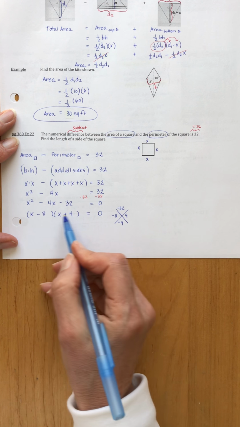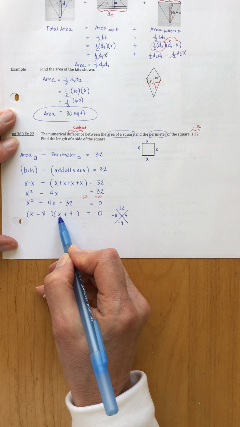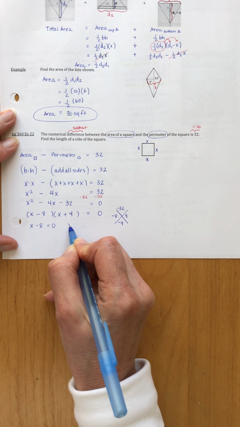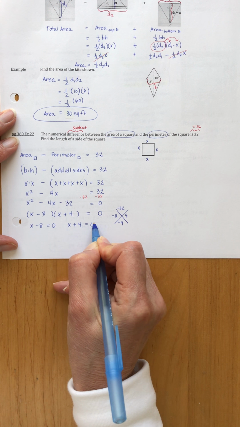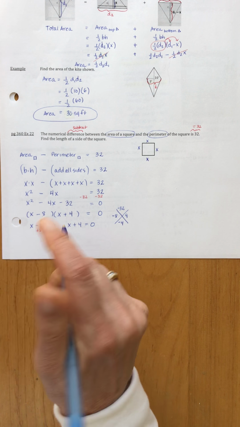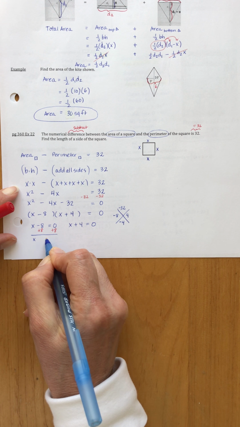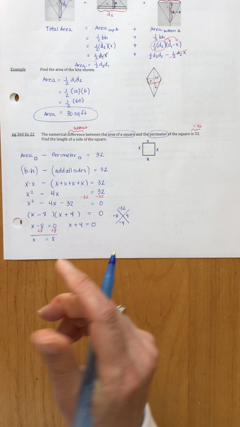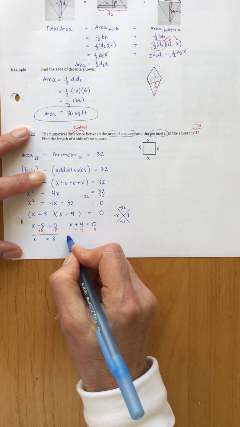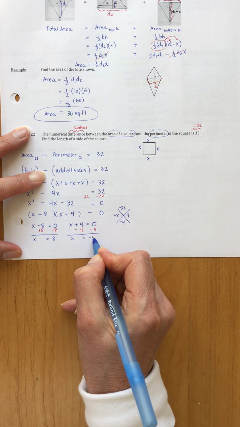Then again, you have to remember how to solve. It's saying 2 things multiplied equals 0. Set each one equal to 0 and see what you get. Okay, so when we solve this one, we're going to add 8. And then what do we get? We get that x equals 8. Well, that seems reasonable. The side of the square would be 8. Here, though, we subtract 4 from both sides, and this is telling us that the side would equal negative 4.